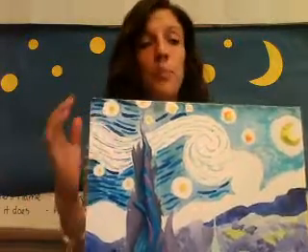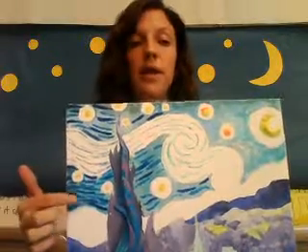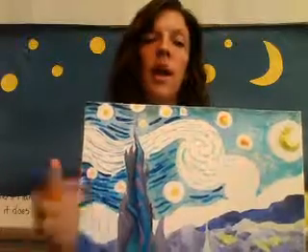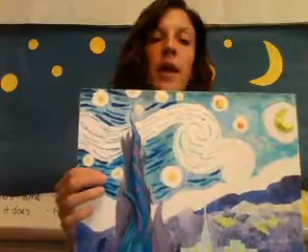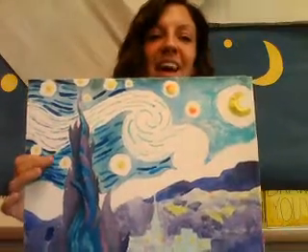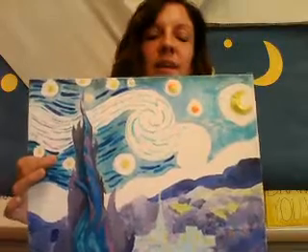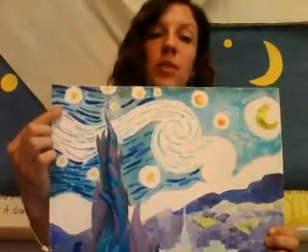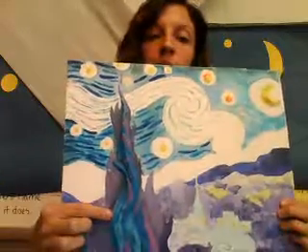Upon completion of my watercolor washes, I went through and I did the tempera paint, and I used the tempera paint to go ahead and start adding in all those bold brush strokes and bright colors that he was known for, and to help give it that movement. And for the final section of this, I went through and I added the clay to my artwork, and I did so up in the moon and the star areas as well as down within the cypress tree. And you can see that kind of just gives it those areas of relief.